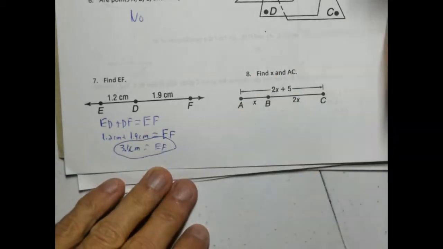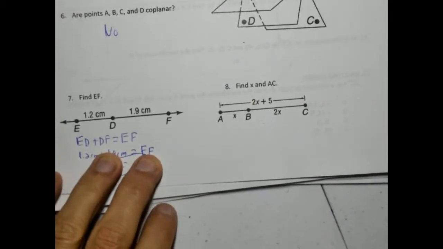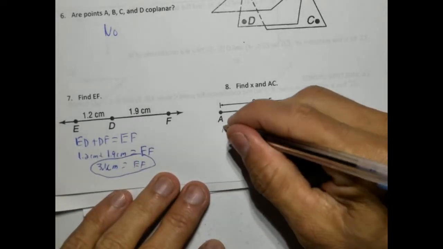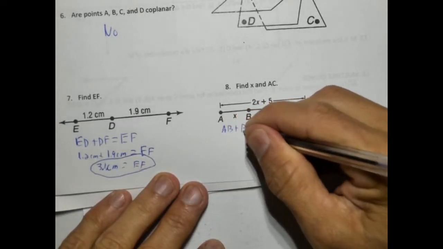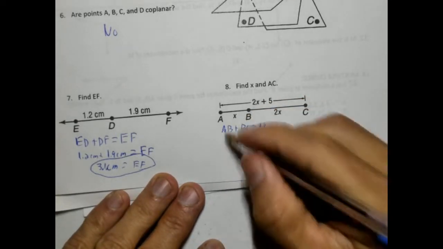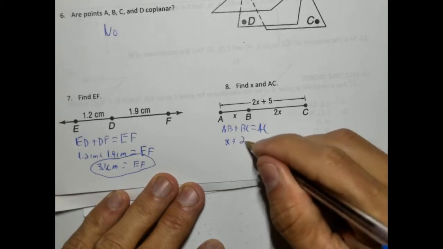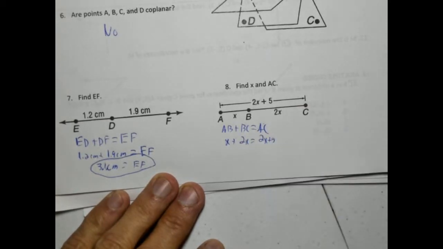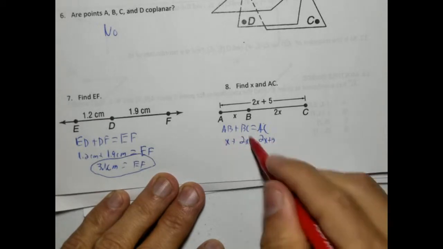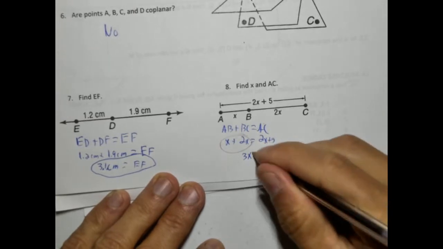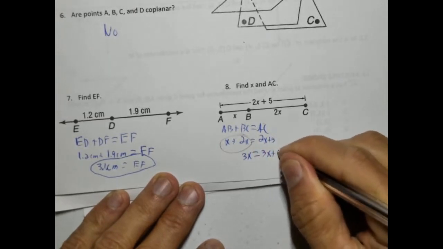Okay, over here, now you didn't really need to use it there, but it's just good practice. And you'll see why, because here it's a little more valuable. We're looking for AC, which is the length of the entire segment. So again, we're going to say AB plus BC equals AC. And we're going to plug these in. So AB is X, BC is 2X, AC is 2X plus 5. We're going to solve for X. Actually let's combine these like terms. So it's going to be 2X plus 1X is 3X. So 3X equals 2X plus 5.